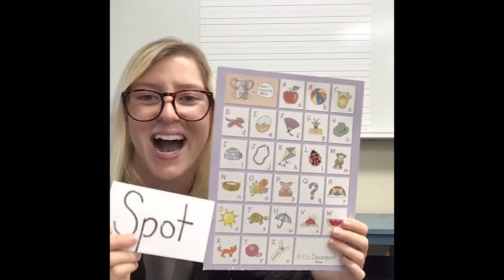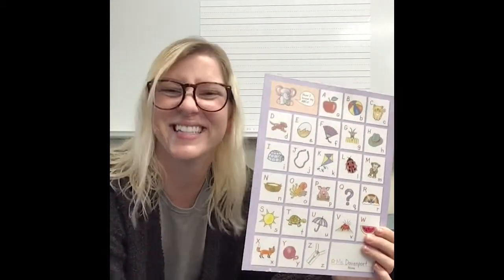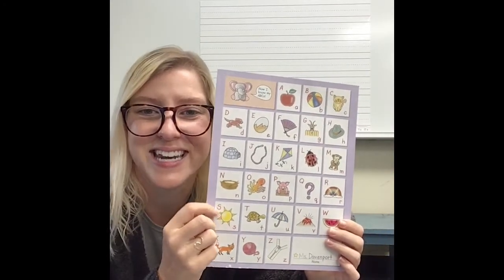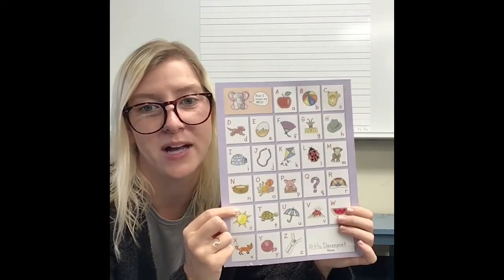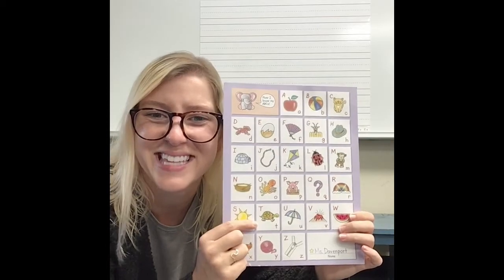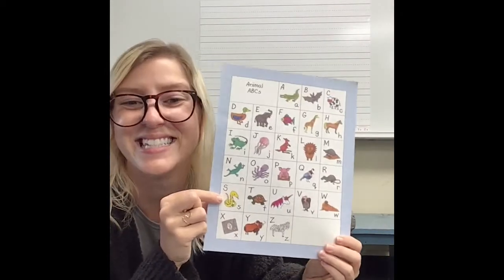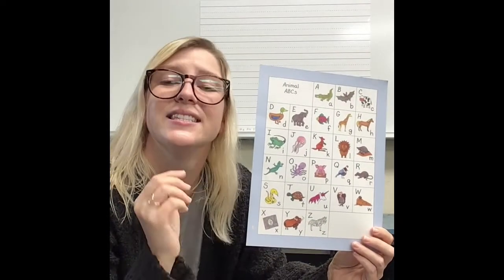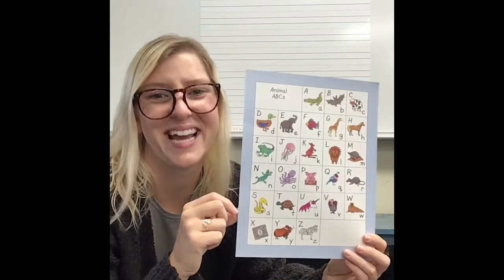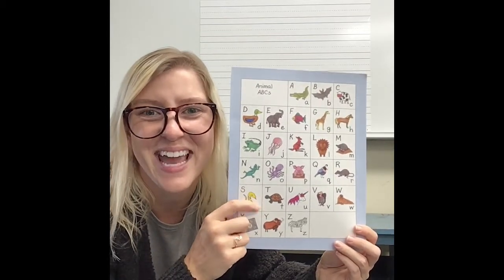There's the S. I see a sun, Spot. It's the same first sound. I see an uppercase S, like the S in Spot's name, because names are always uppercase. And I see a lowercase s. Let's look at our animal alphabet chart. I see a snake, Spot. They both say S. I see an uppercase S, like Spot's name, and I see a lowercase s.